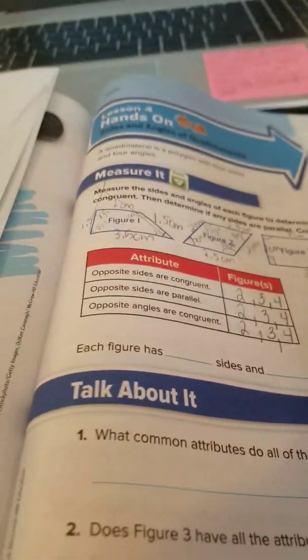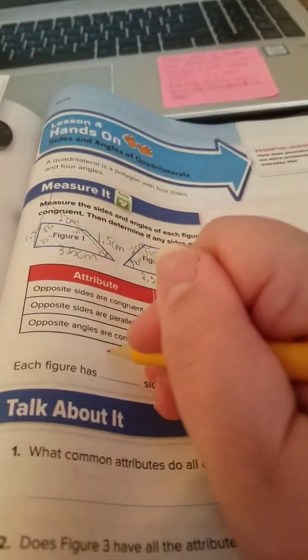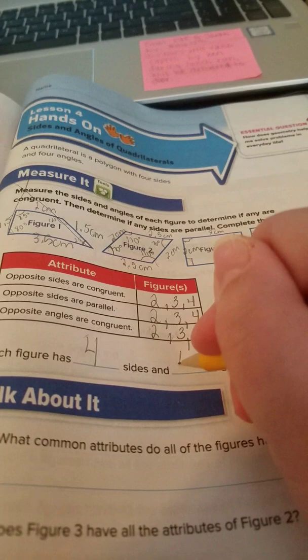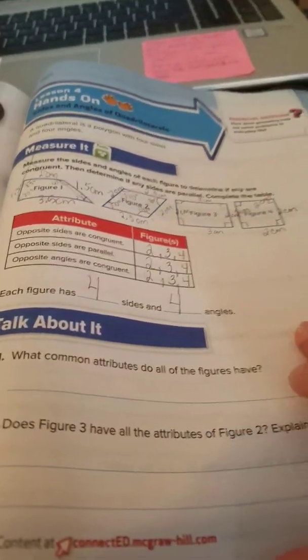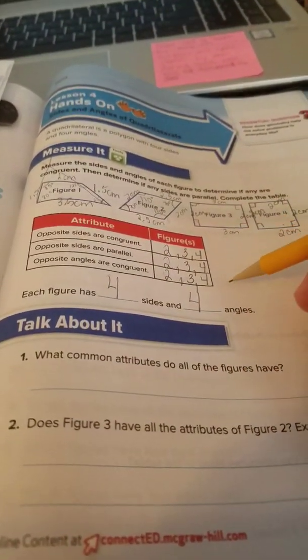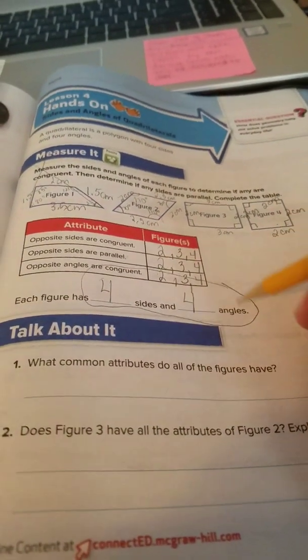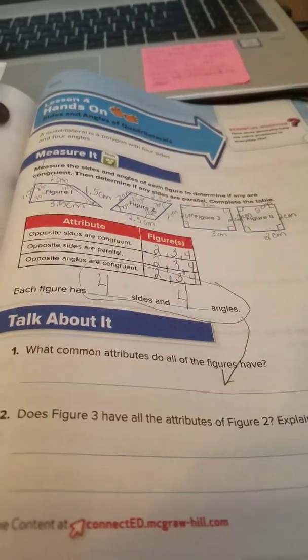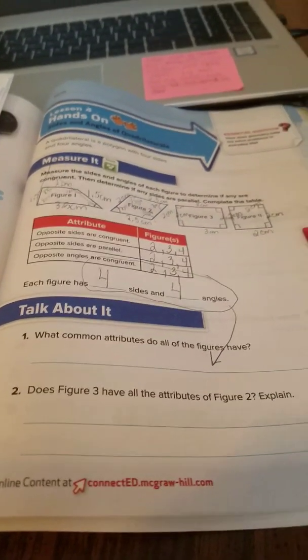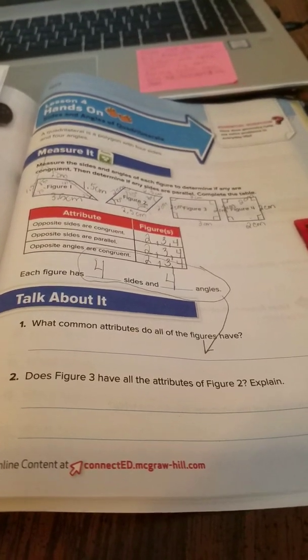And again, they're all 4 90-degree angles. So this angle and this angle, opposite, they're equal. This angle and this angle, opposite, they're equal. Each of them has 4 sides. Each of them has 4 angles. What common attribute do all of them have? It's this right here. So if you want to circle that and draw an arrow down there, you certainly can. All of them have 4 sides and 4 angles.